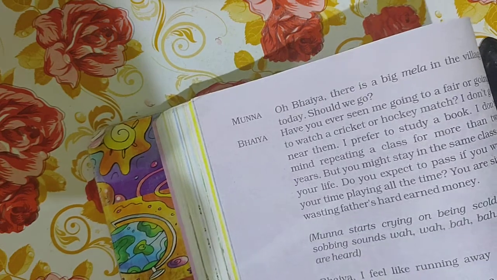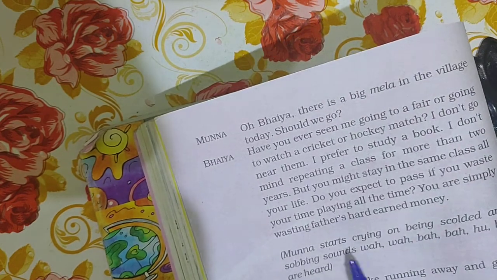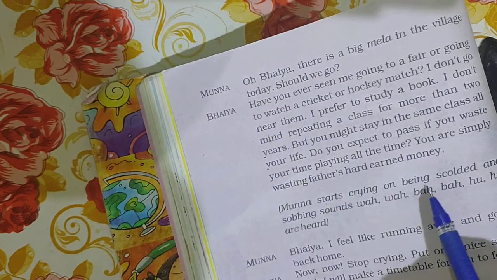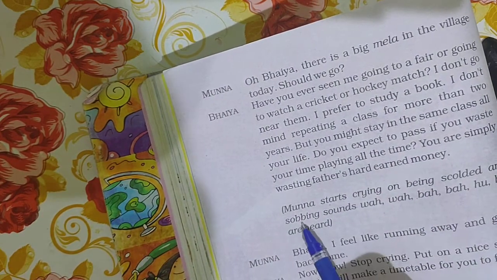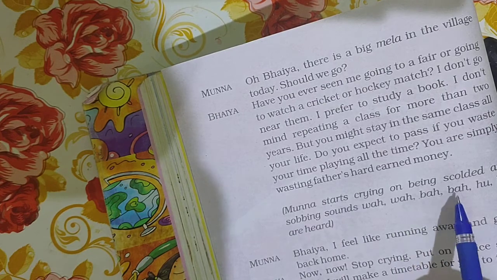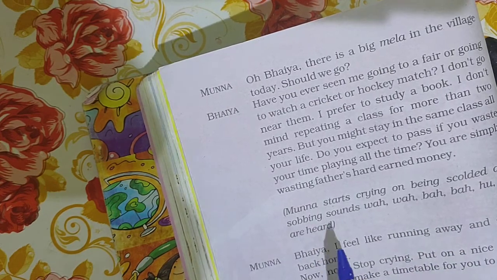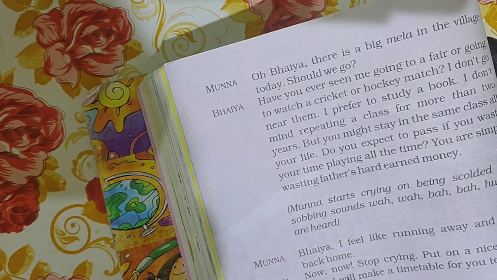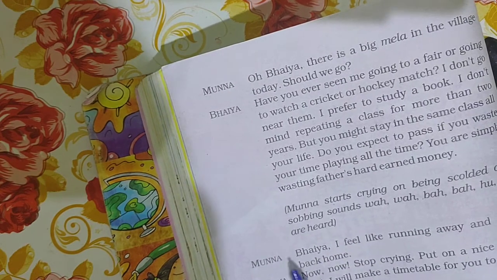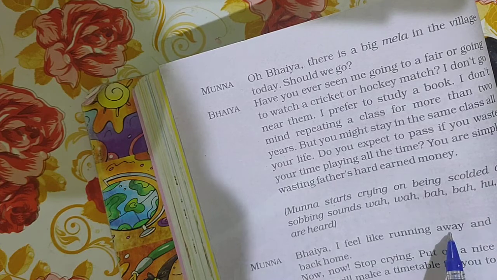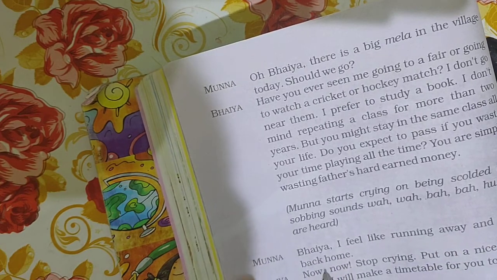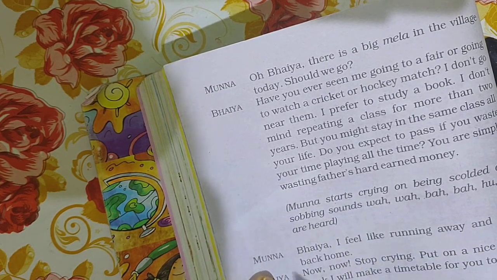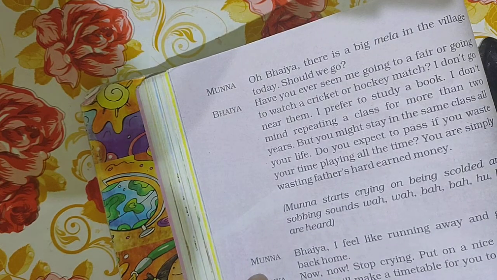Now, what is Munna's reaction after this? Munna starts crying on being scolded, and sobbing sounds are heard. Now, after getting this scolding from his brother, he starts crying. Munna says, Bhaiya, I feel like running away and going back home. And after crying, Munna says that yeah, I just feel like running away and going back home.